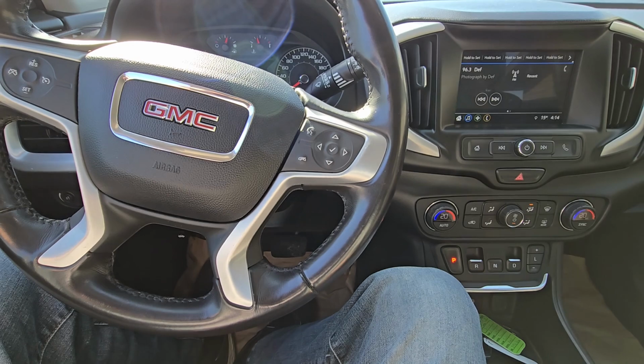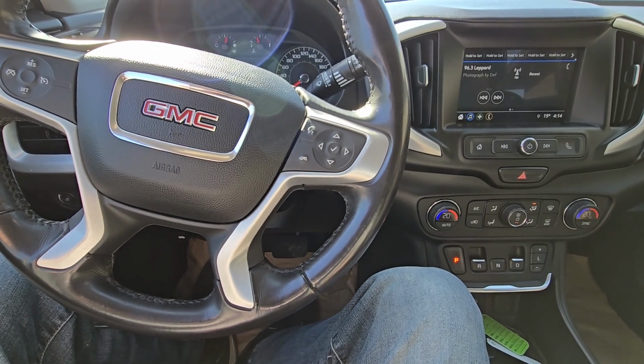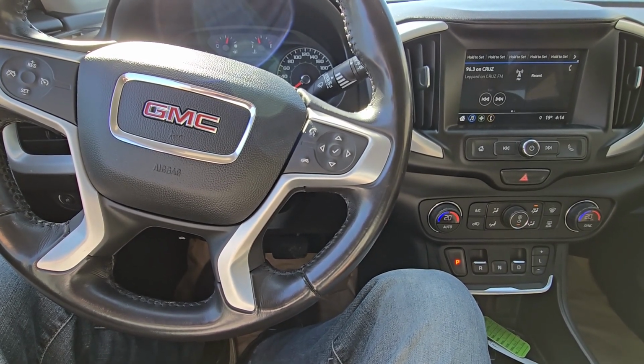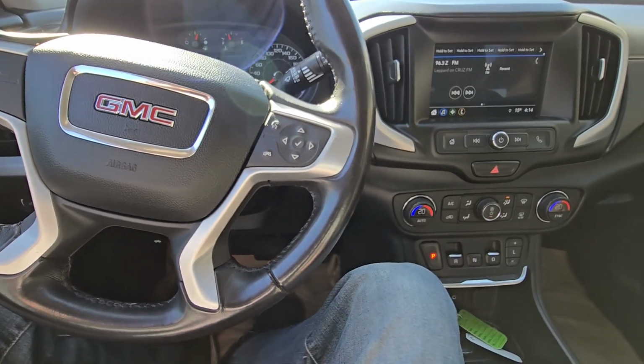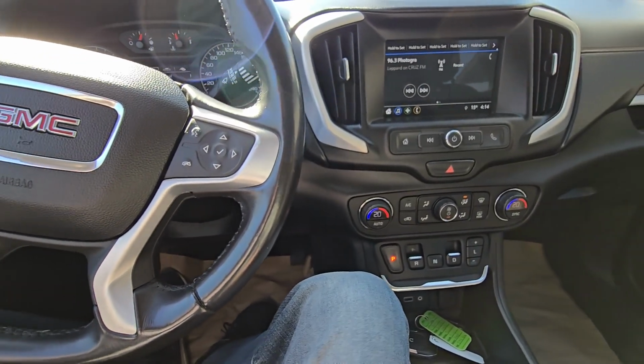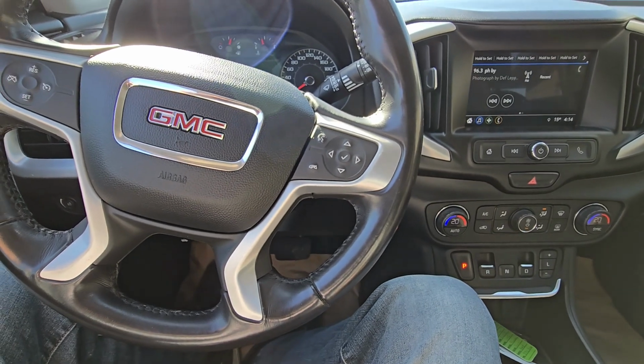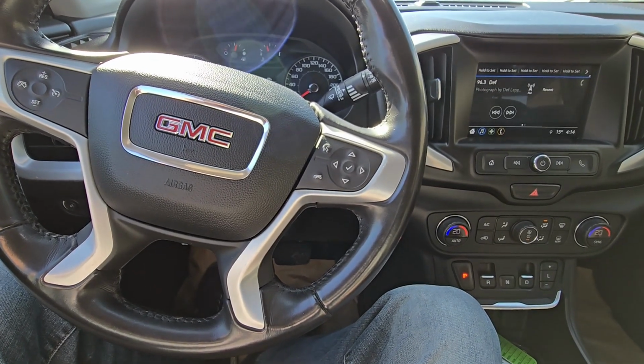In today's video I'm sitting in a 2019 GMC Terrain and I will show you how to adjust the balance and fade of your radio speakers. This video will apply to GMC Terrains made from 2018 all the way up to 2024.